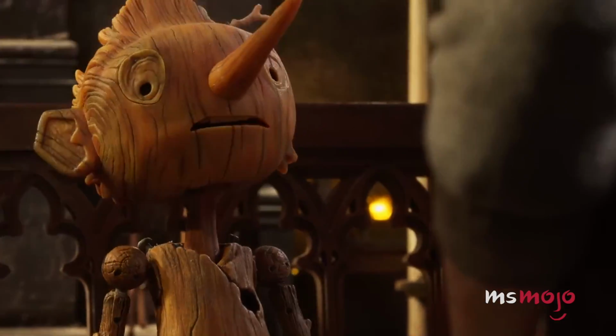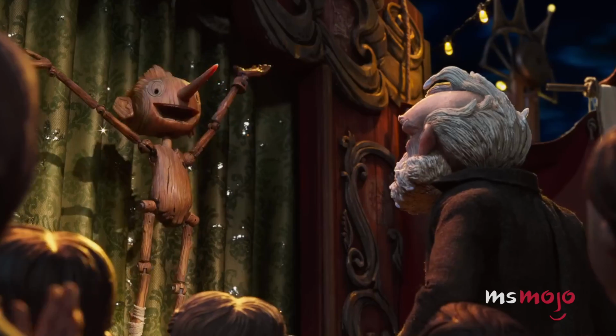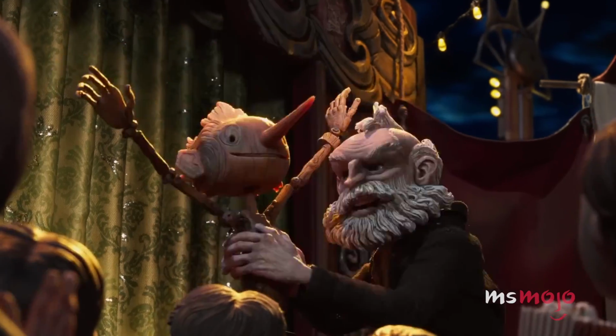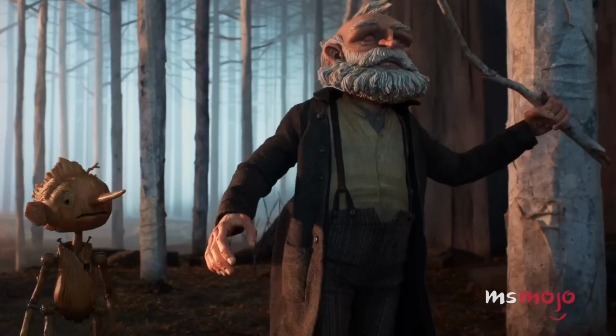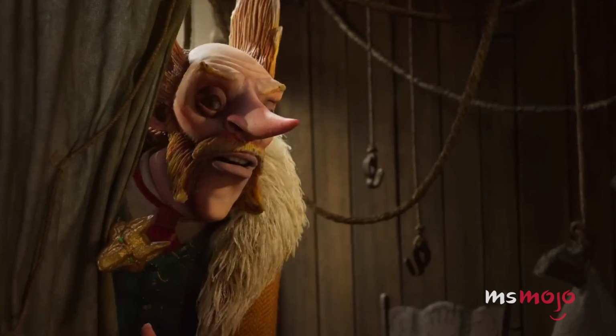Okay, so maybe your first crack at making a stop-motion movie isn't going to be as polished as a $35 million feature like Del Toro's Pinocchio. Even if you can produce 5 to 10 seconds of animation in a day, though, you may have what it takes to be a stop-motion animator.